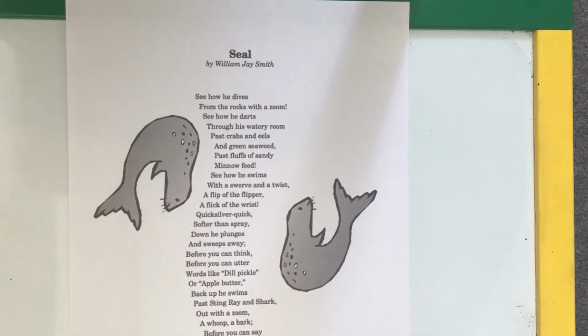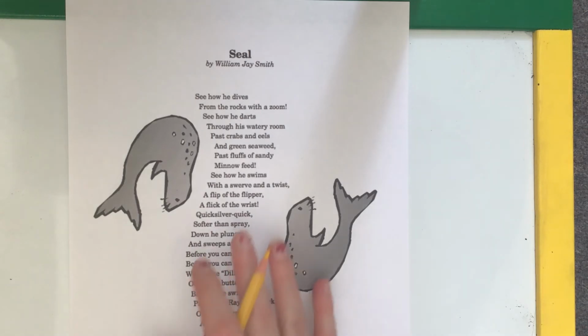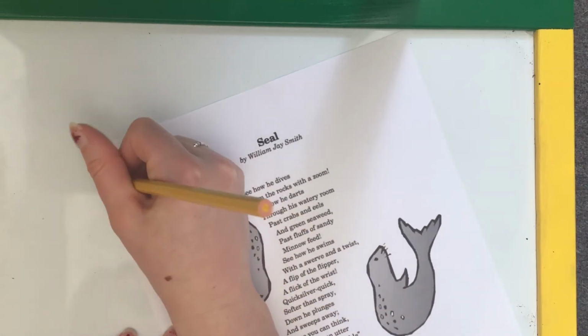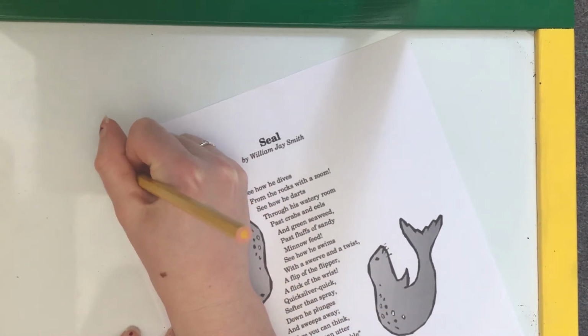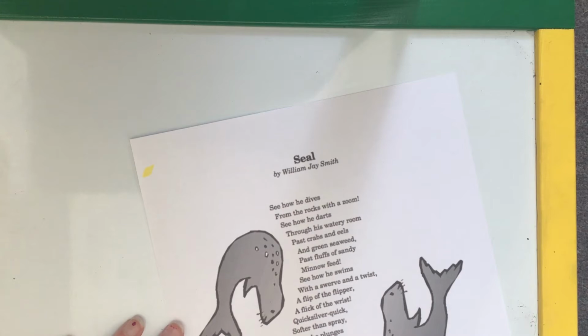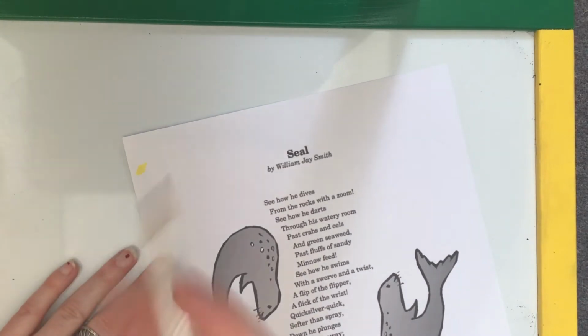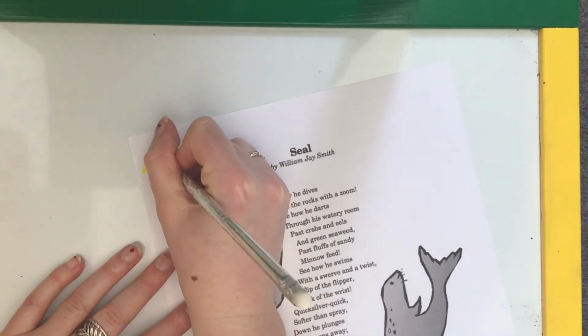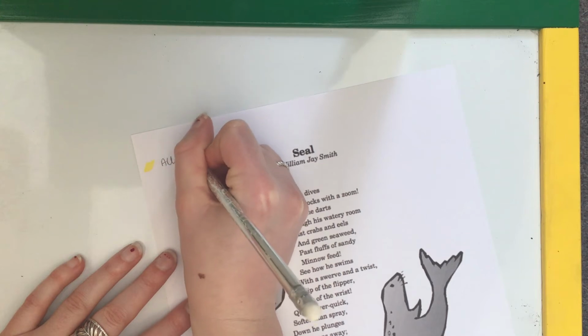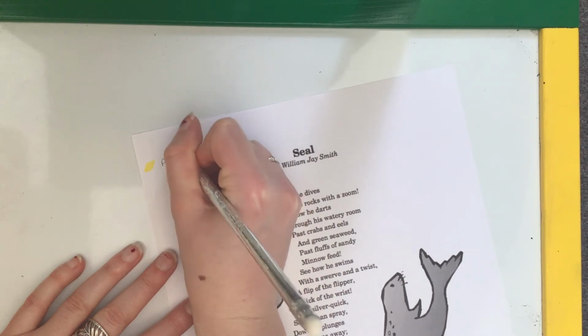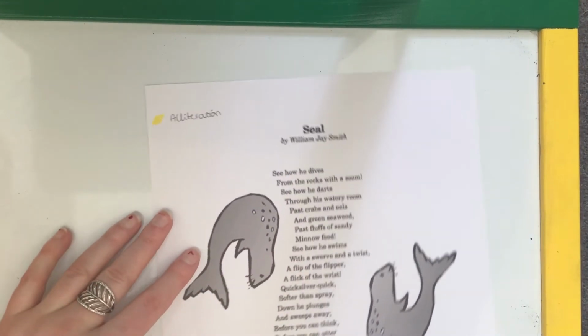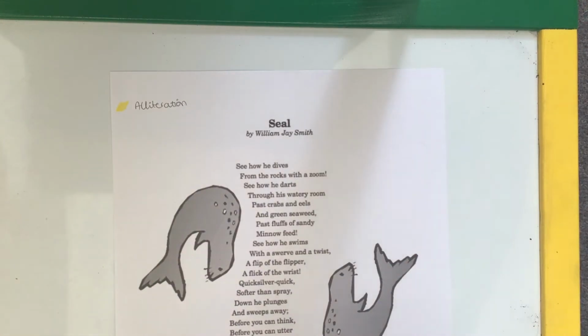So what we're going to do is we're going to grab a coloured pencil and we are going to draw our key just like we have previously. So I've picked yellow. I'm going to draw my yellow there. And then next to it, I'm going to write the word alliteration. And I'm doing this in pencil, not in my coloured pencil, just because it makes it neater.